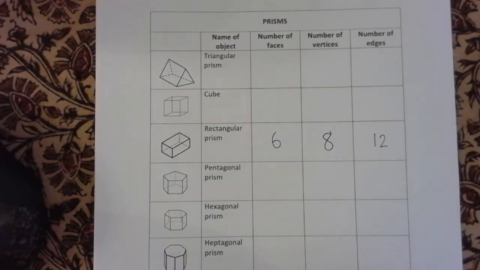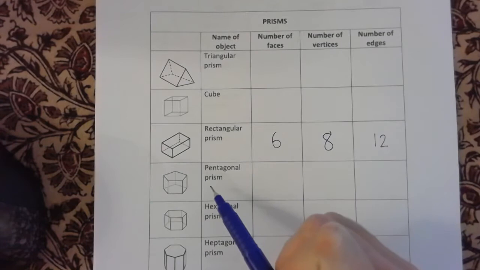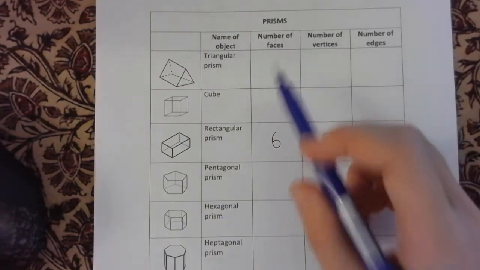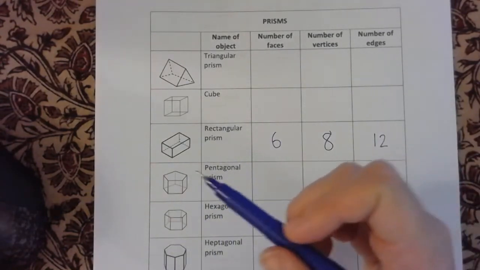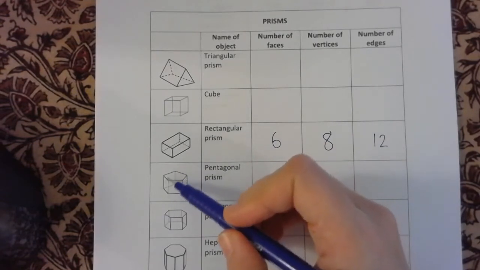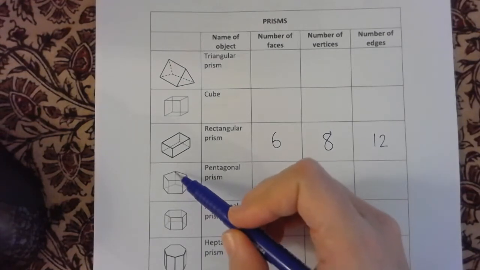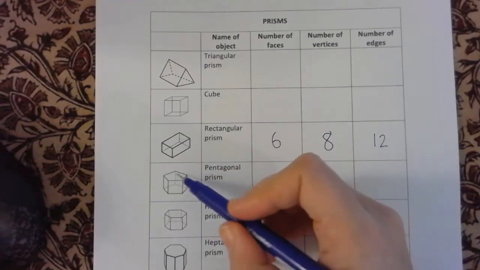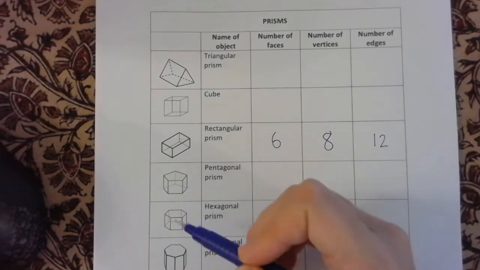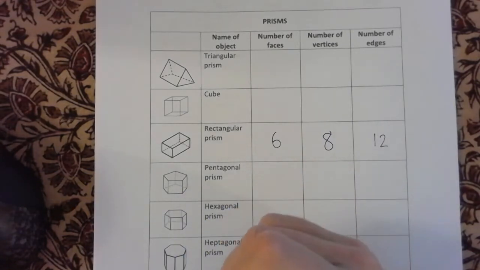Okay, so let's look at another one. Let's look at the pentagonal prism, okay? So I want to know the number of faces. Remember, with a prism, you have the same shape at the top and bottom. So you have a pentagon at the top and you have a pentagon at the bottom. So that's 1, 2. And then all around the prism, you will have squares or rectangles, okay?